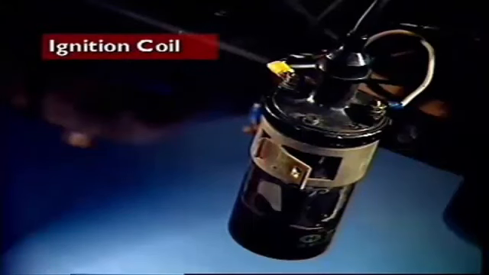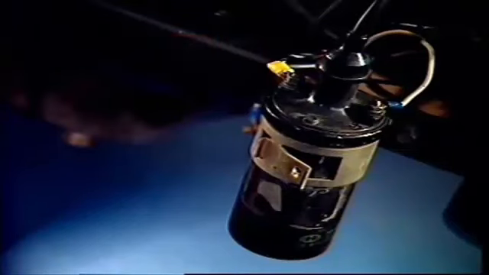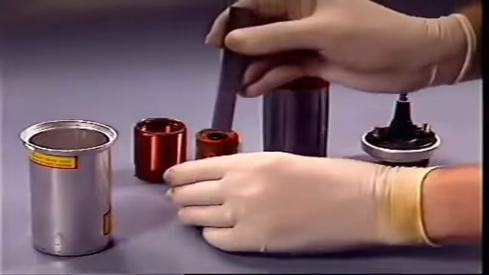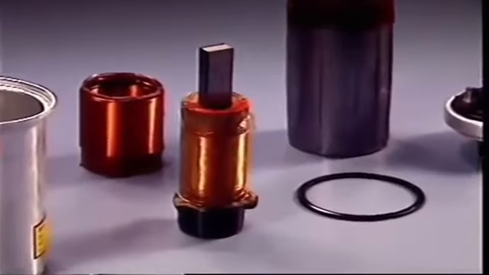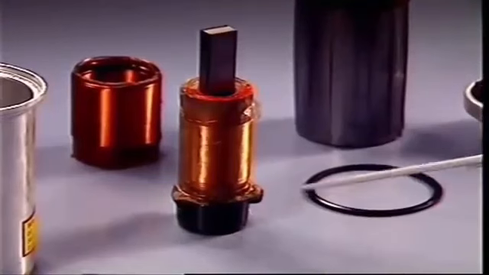The ignition coil is a step-up transformer which raises the nominal battery voltage of 12 volts up to the many thousands of volts necessary to provide a spark across the spark plug electrodes. A standard ignition coil has a rod-shaped laminated iron core, which is located centrally by an insulator at its base.